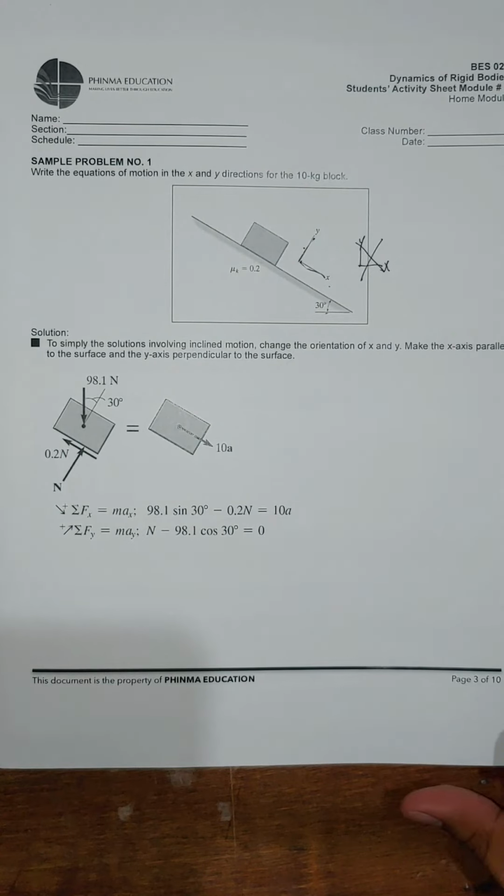Welcome to our module 9. We will talk about sample problem number 1. This is just a continuation and an additional problem about module 8 on Newton's second law of motion.